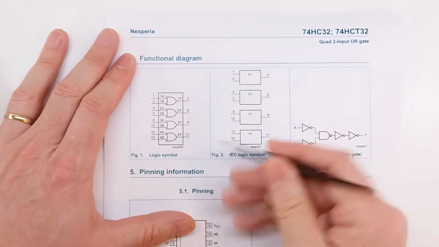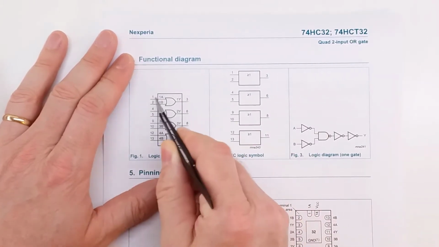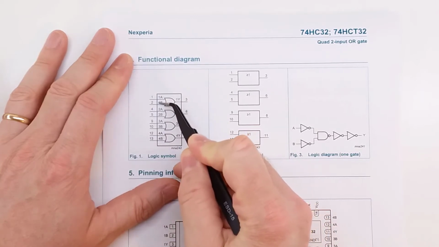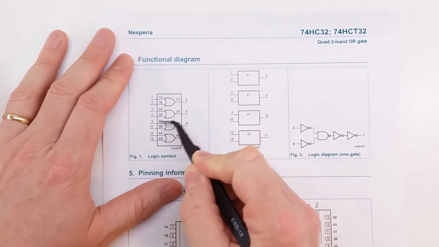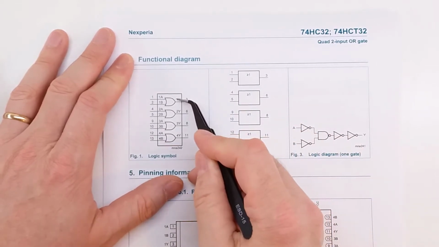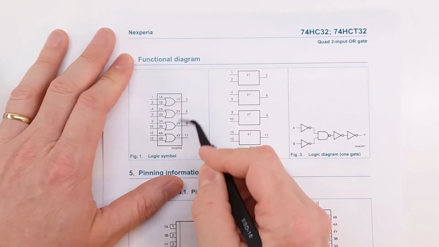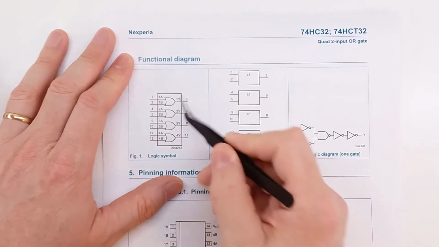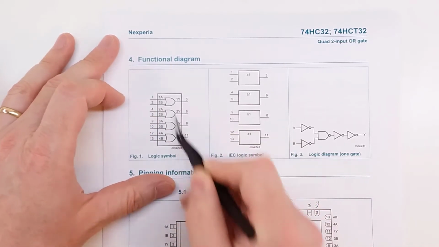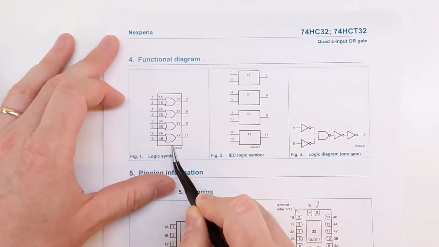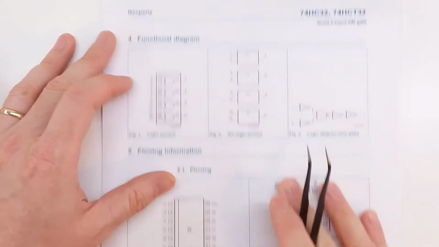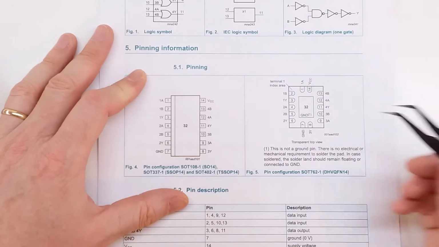If you're familiar with any kind of electronics, you're probably familiar with the way the OR gate works. But let's take a quick look at the diagram here. Because it's a 2 input, we've got 2 inputs, and they're labeled 1A and 1B, and then 2A, 2B, 3A, 3B, 4A, 4B. And then the output is going to be the letter Y. So 1Y, 2Y, 3Y, 4Y. And as you can see, they're just organized based on the digital logic, and there's nothing overly complicated about it.